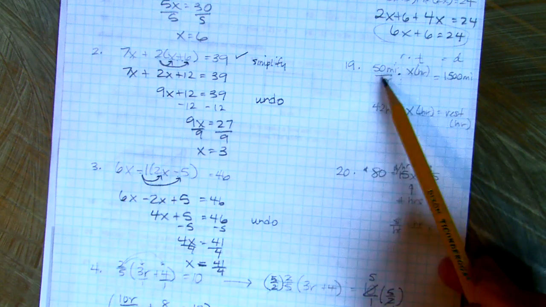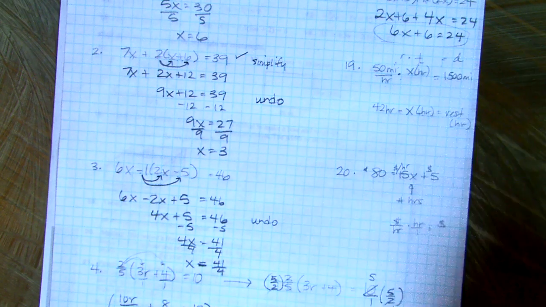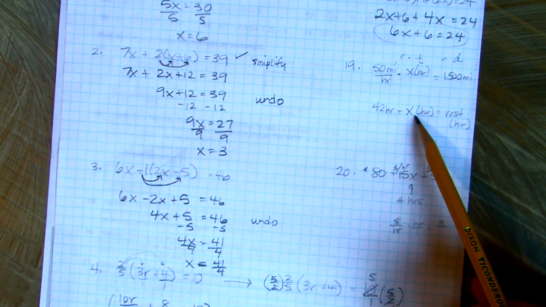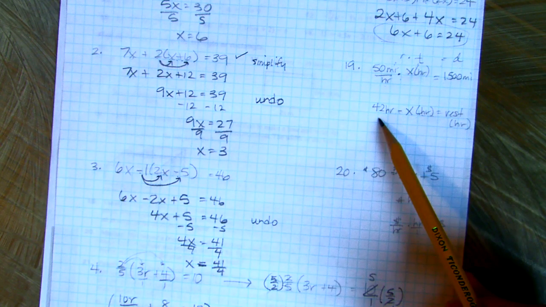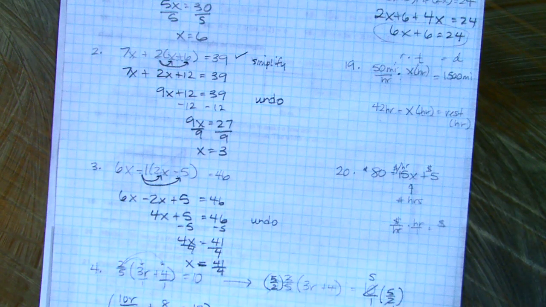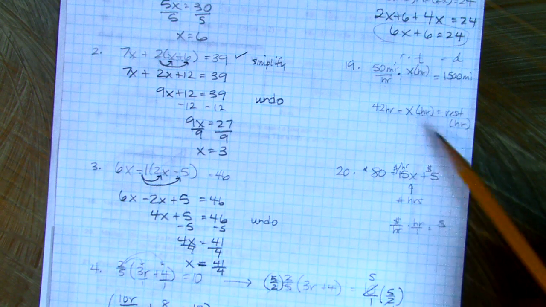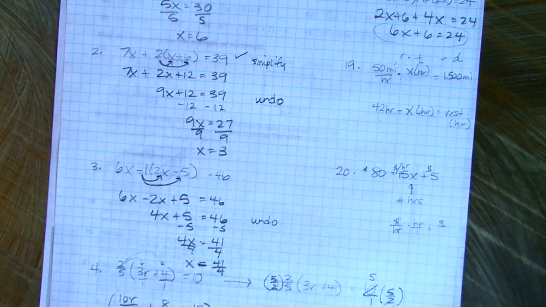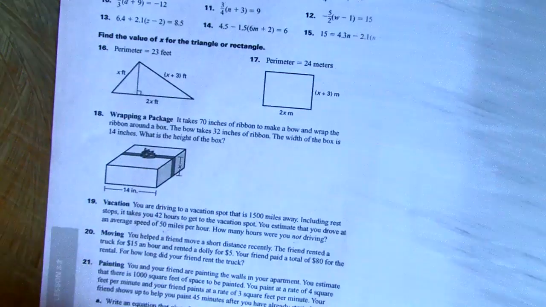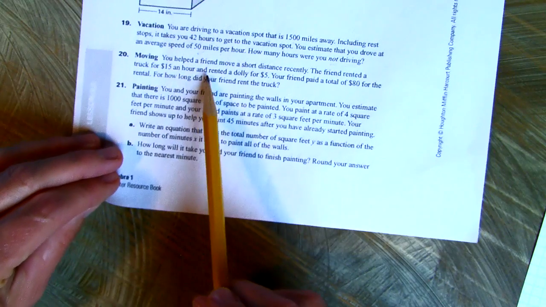And then once you solve for x, you would divide both sides by 50. Then once you know how many hours you drove, you could subtract that from 42 and get your rest. And again, I think you guys can do this in your heads, but just how would I go about writing this algebraically?